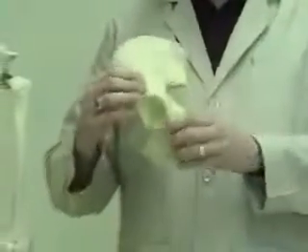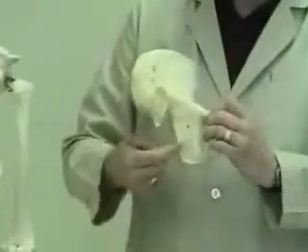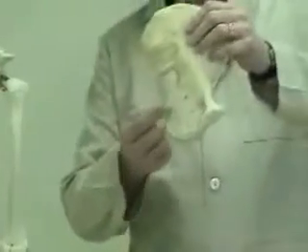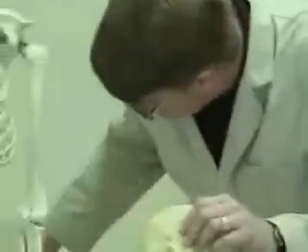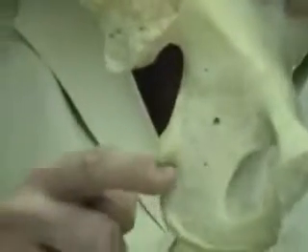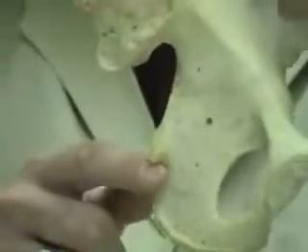The ischium has a small projection pointing into the pelvis. On this bone it's been chipped away a little bit. On this bone you can see here and here. That is called the ischial spine. Immediately below the ischial spine is a small notch called the lesser sciatic notch. Remember, we had a greater sciatic notch on the ilium. We have a lesser sciatic notch on the ischium.